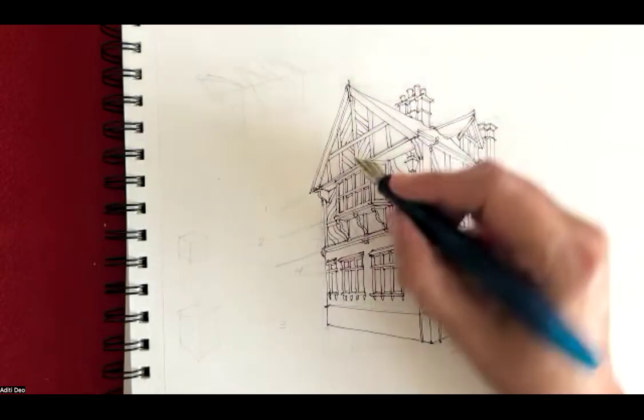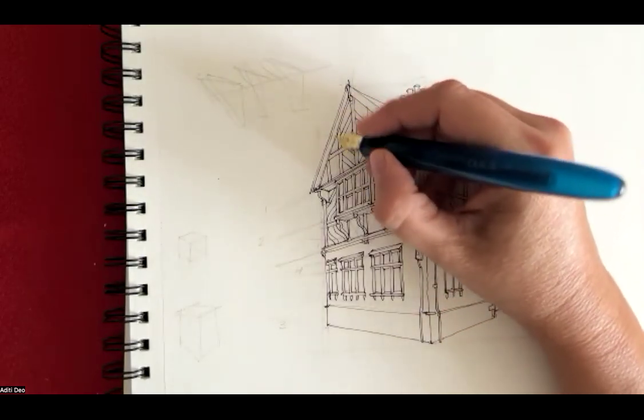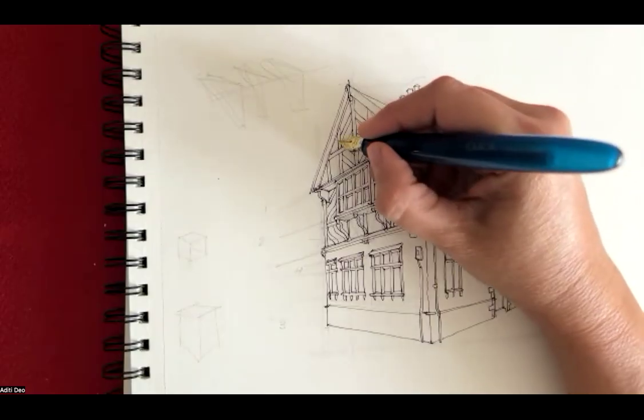In this, you'll probably notice how the beams are more or less parallel to each other on each panel.